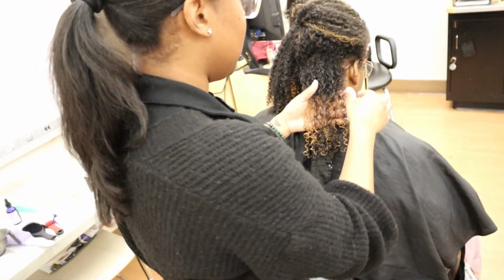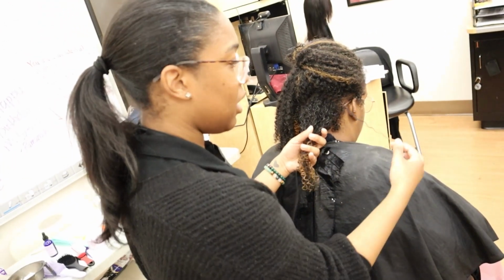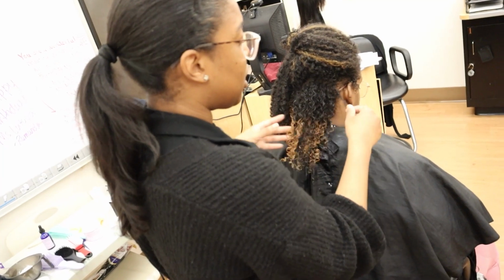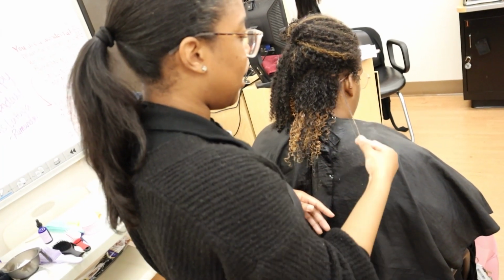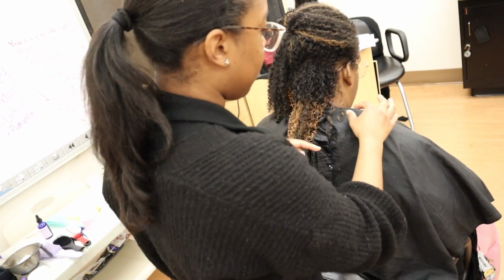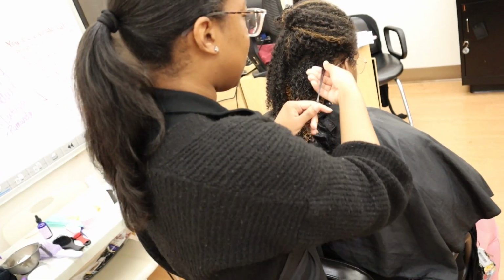So shingling, what I said was you would take, you see this separated piece of hair? To shingle, all you do is pull it down like that. And it's going to separate them.